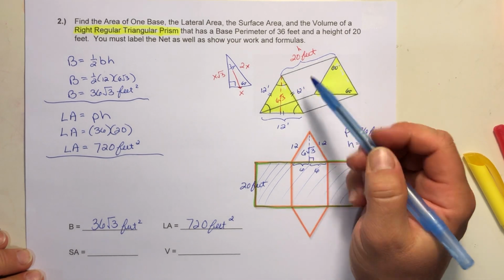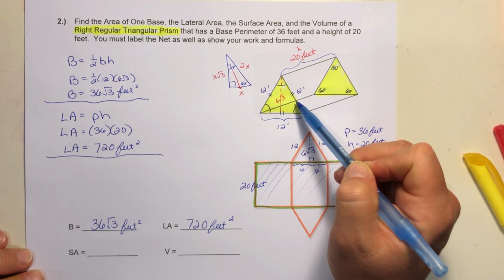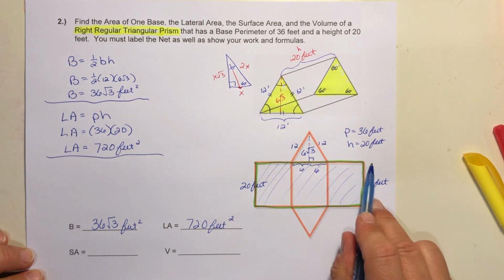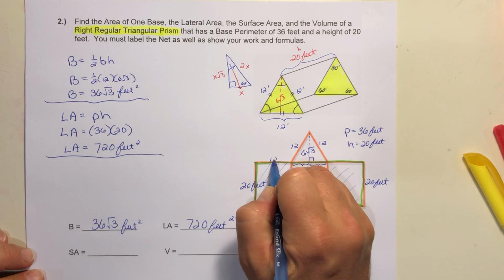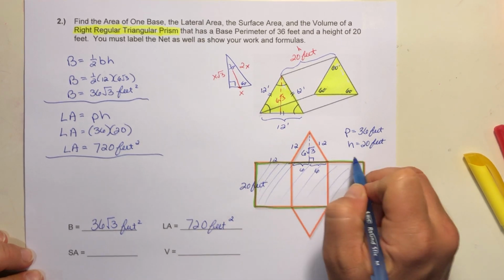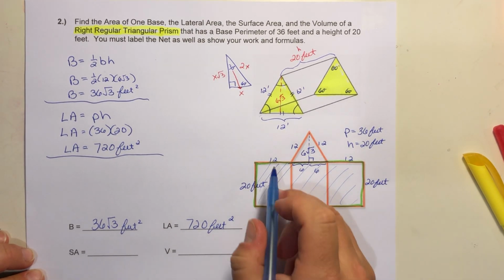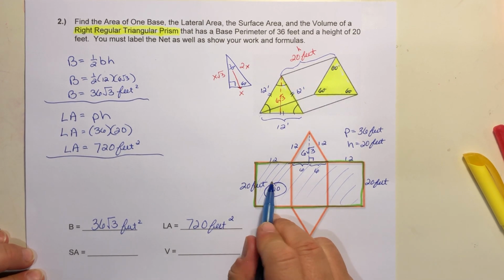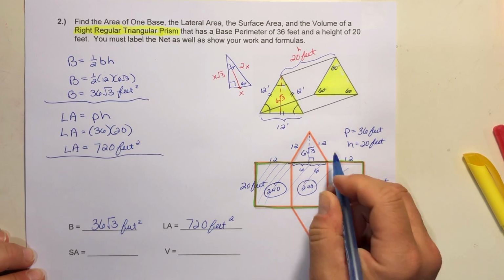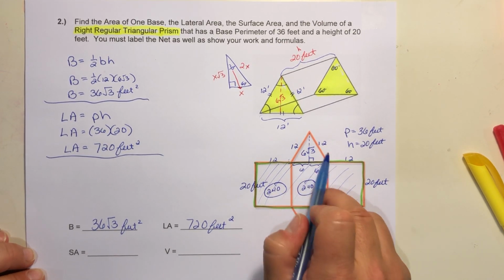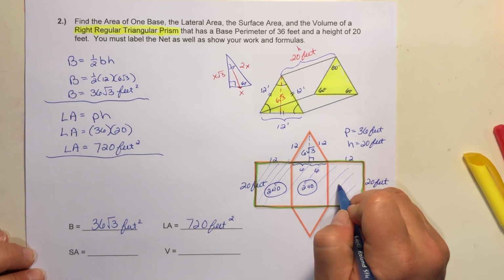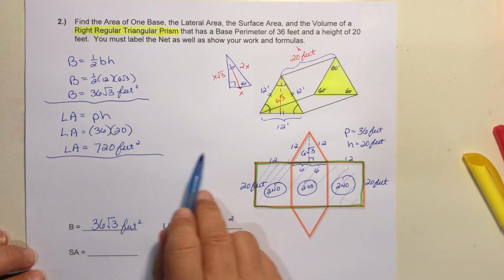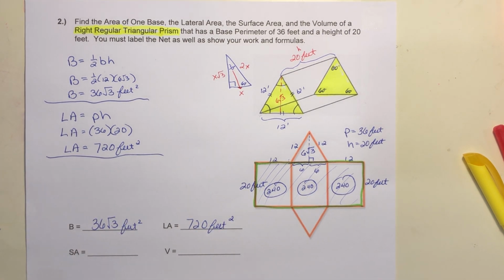All right. Now let's remember that each side of the triangle is 12, 12, 12, right? 12 each. So that means going across the top here, if I unfold this, I'm going to have 12 here, 12 here, and 12 here. Okay? Watch this. 12 times 20 is 240. That's the area of this one rectangle. And guess what? Since the base is an equilateral triangle, all of these rectangles will be the same. And guess what 240 3 times is? 720.